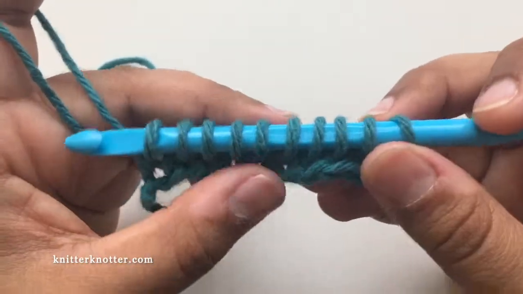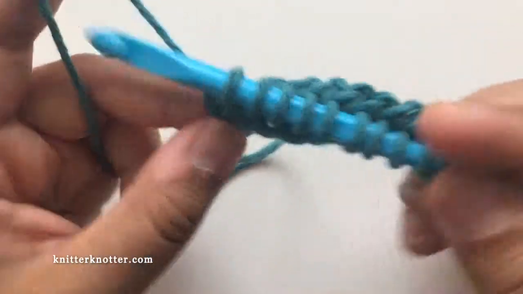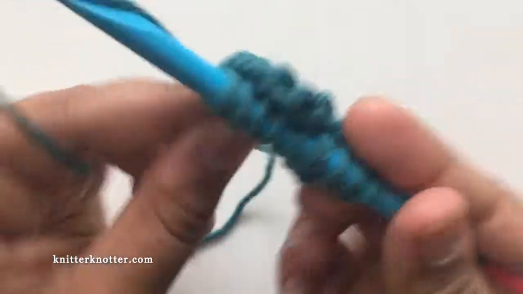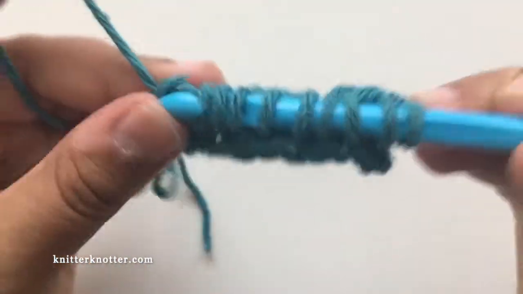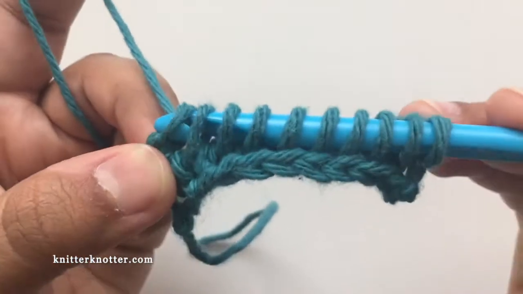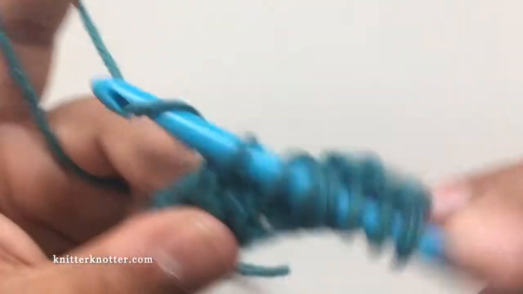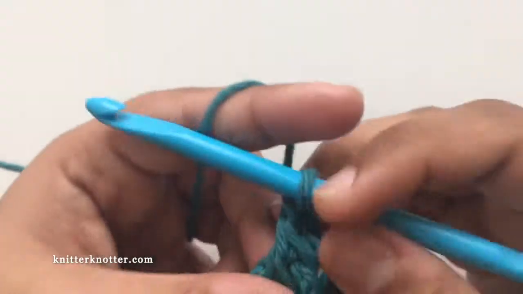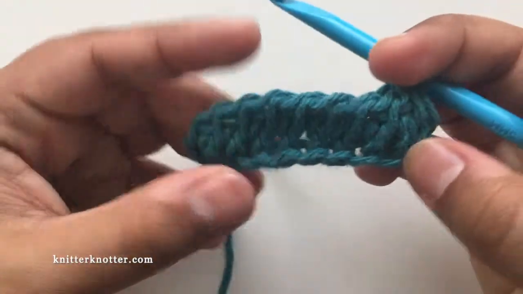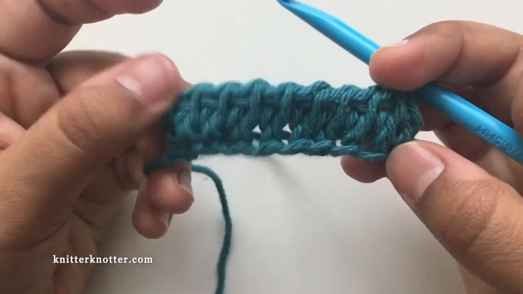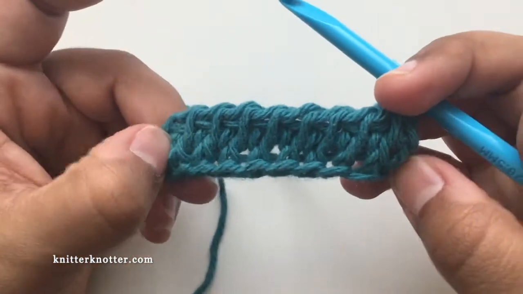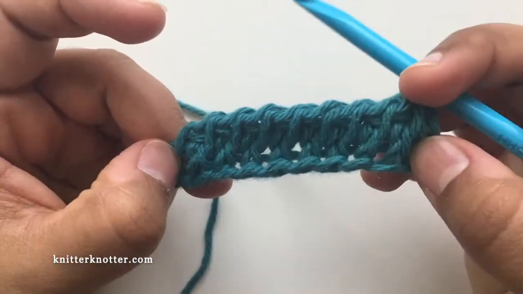Can't really see much right now, but to make the reverse pass, you chain 1, yarn over, pull through 2 loops for the rest. And so you will see that the stitches on the foundation row look like knit stitches now.